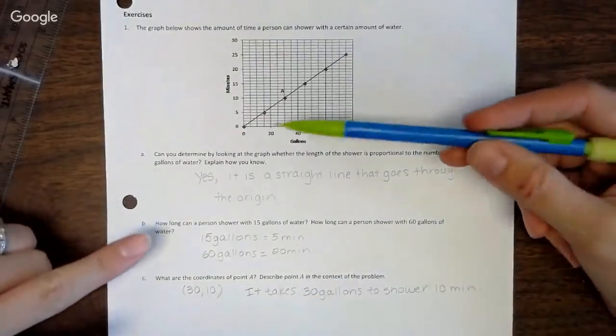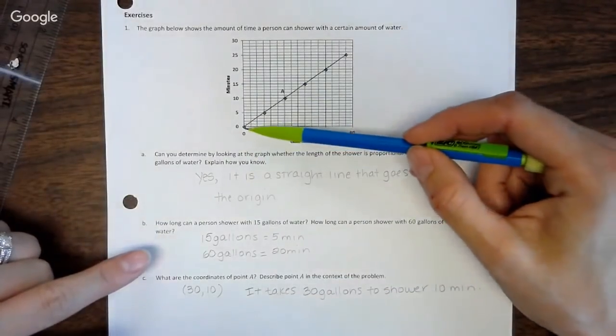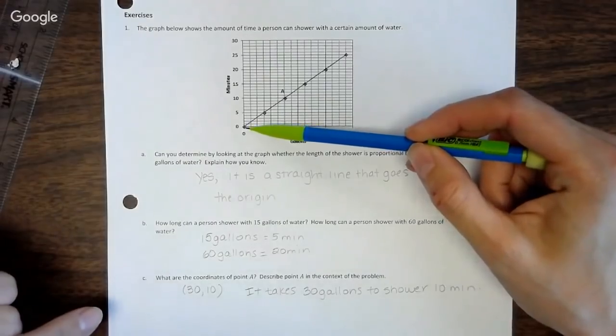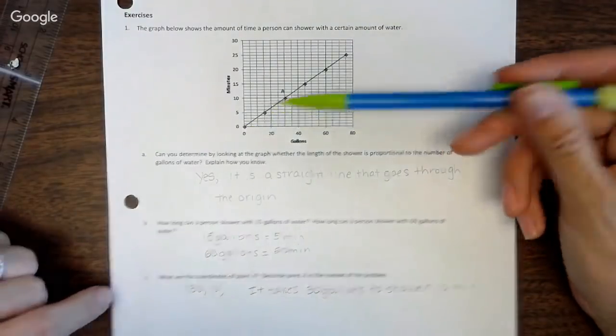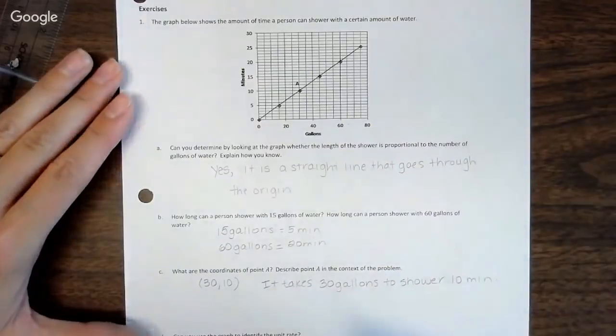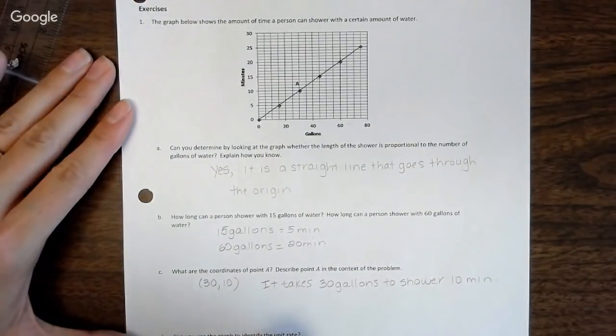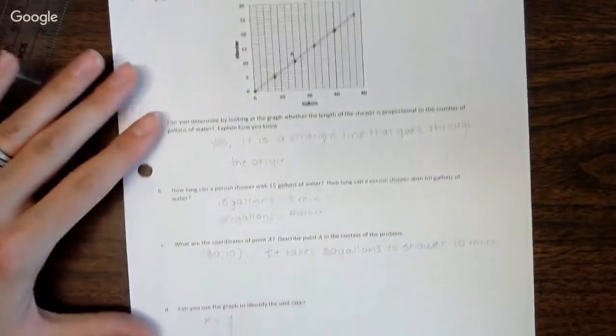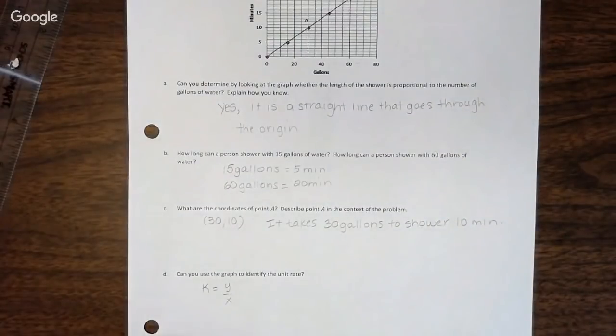Can we use this graph to find the unit rate? Well, we can't go to 1 on this graph because it's in between the grid marks. So we're not going to do that. But there is a way to find the unit rate. Remember, to find a unit rate, we're going to do k equals y divided by x.